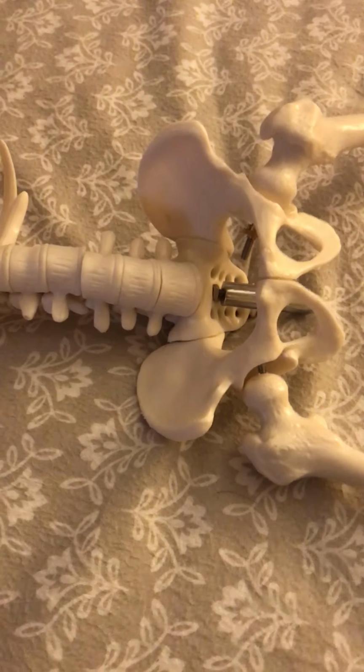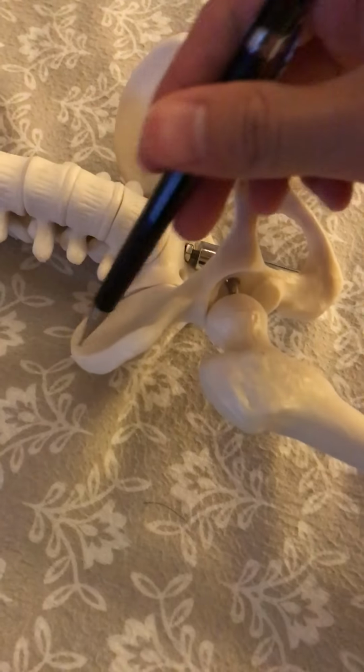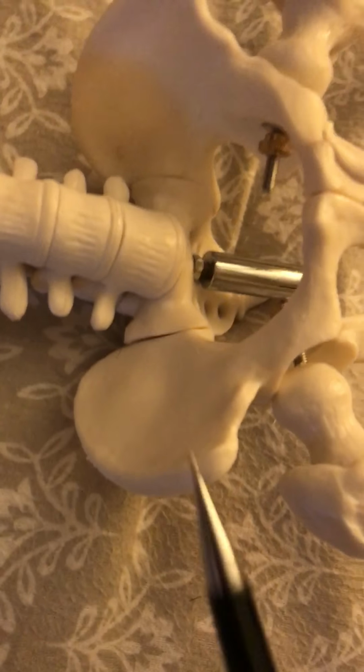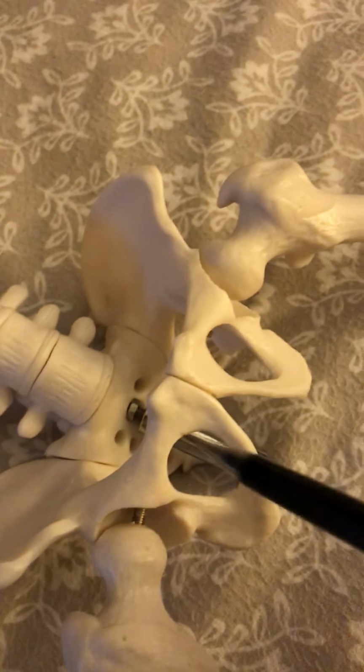Next we have our pelvic girdle, which consists of the coxal bones, which is the ilium right here, this bone right here. Then we have the ischium, which would be right here, starting from right here to right there. And then we have the pubic bone, right there, pubic bone for both.